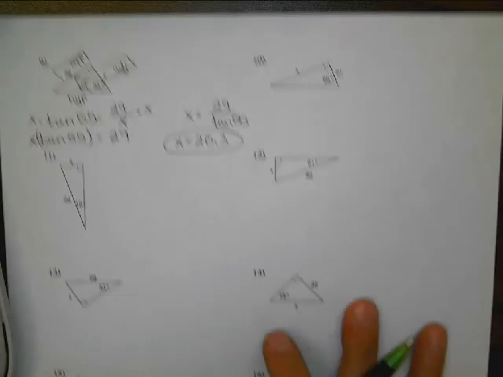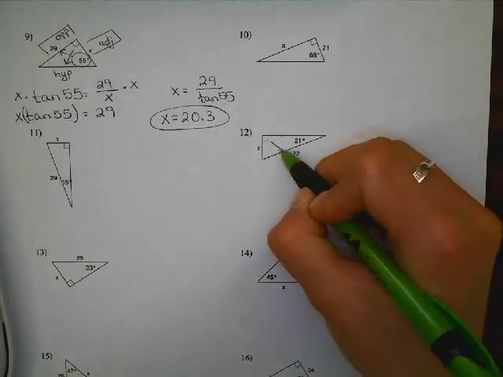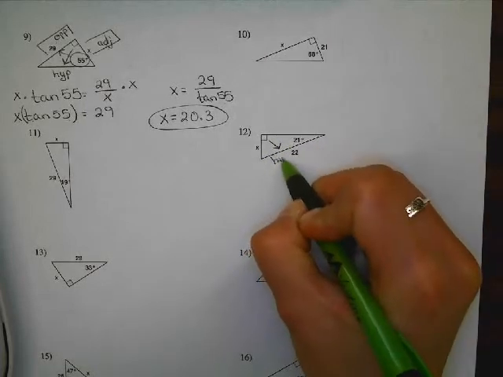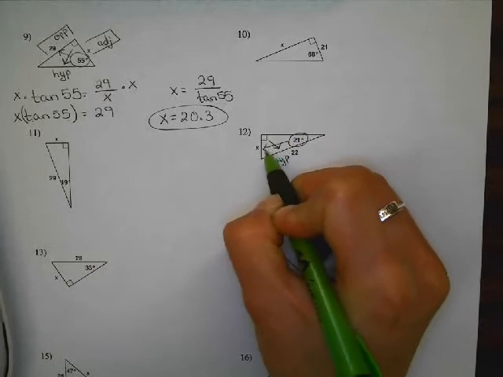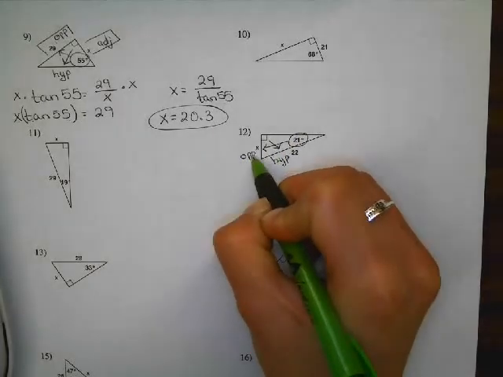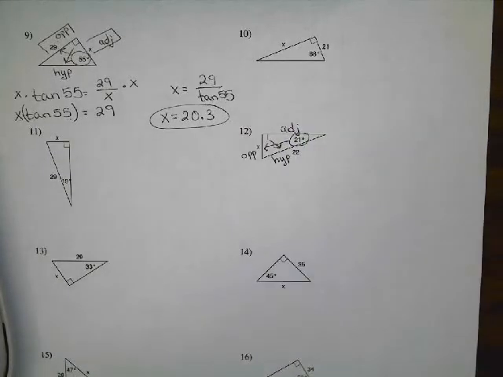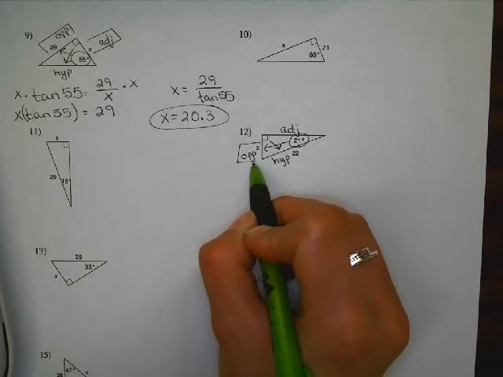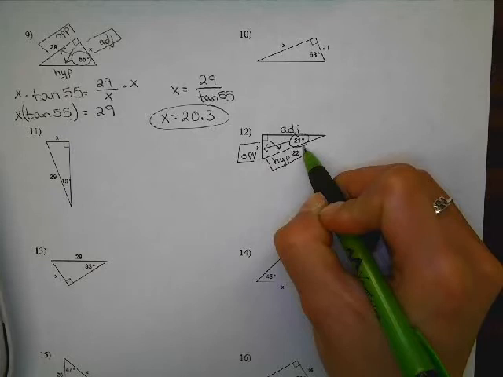We'll do another one. Let's look at number 12. Across from our 90-degree angle is our hypotenuse. My angle is 21 degrees, so across from that is the opposite side, which means this up here is the adjacent side. Now again, I want to figure out what x is, so I need the opposite side, and the information that I have is this hypotenuse here.